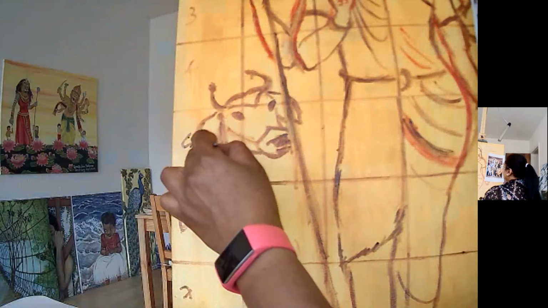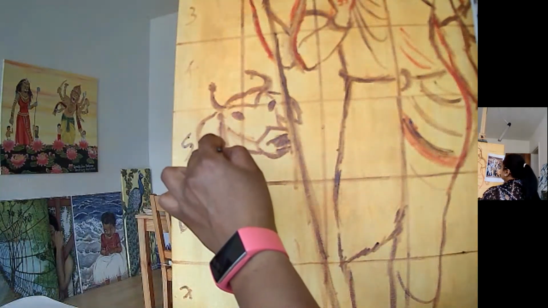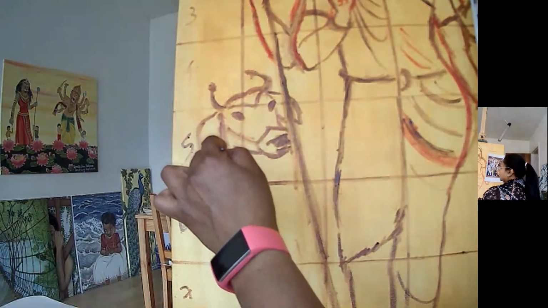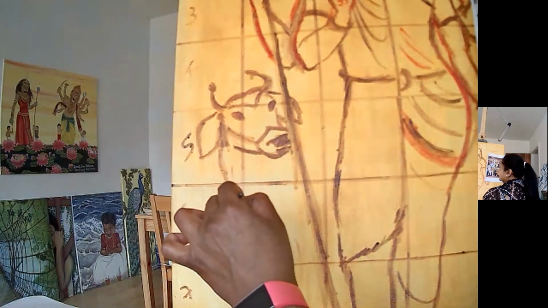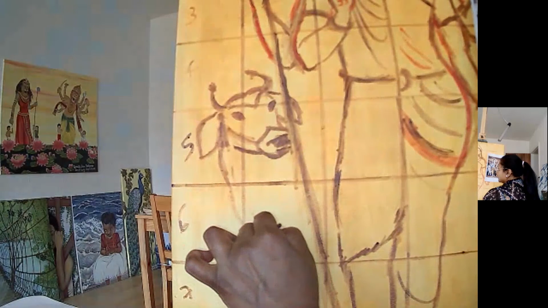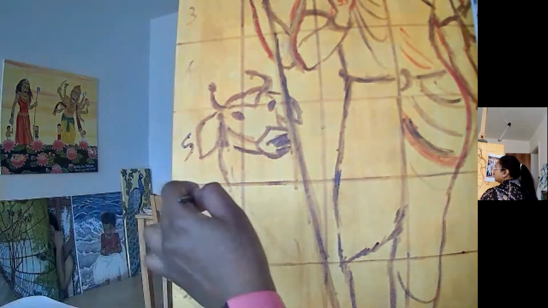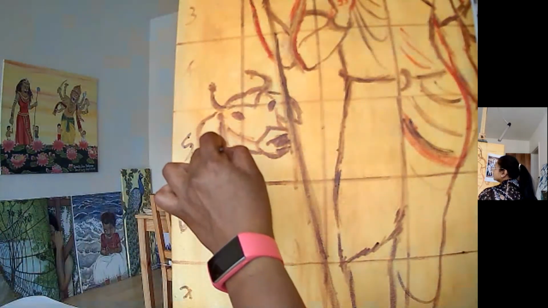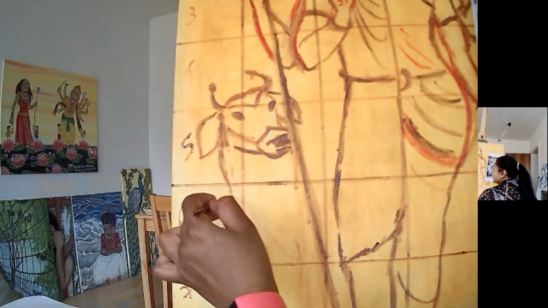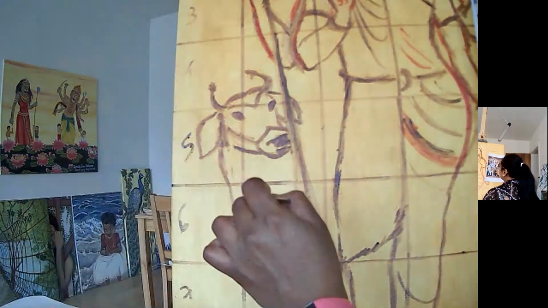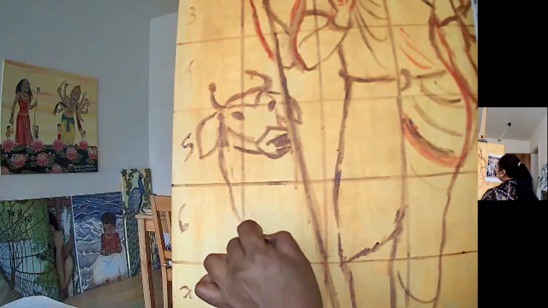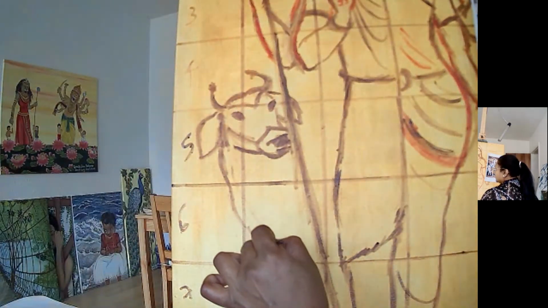Now, if we have to bring the neckline down, so I'm looking at that space and making a slight curvy neckline coming down, further down.